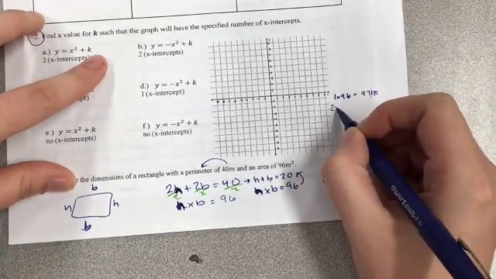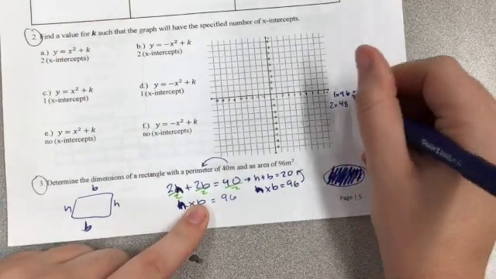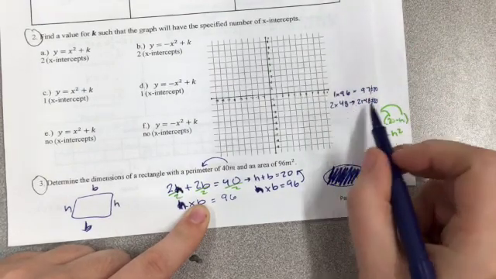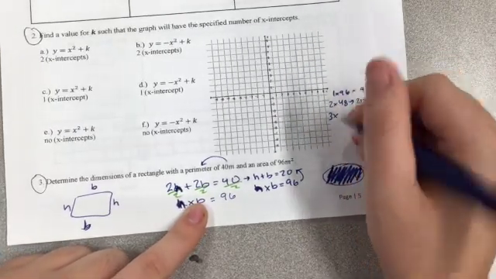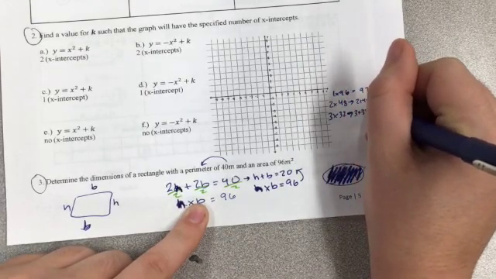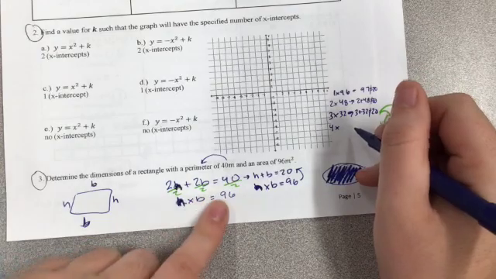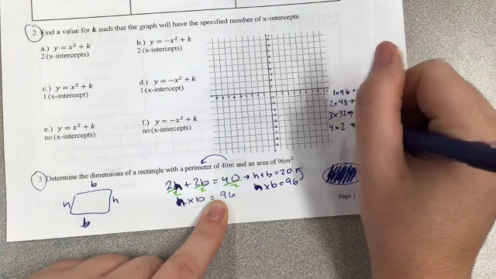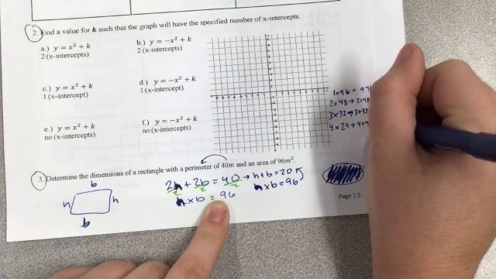Then I'll do 2. 2 times what gives me 96? That would be 48. But 2 plus 48 does not equal 20. That gives me 50, so that doesn't work. 3 times what gives me 96? That would be 32. But 3 plus 32 does not give me 20, so that one doesn't work. 4 times what gives me 96? 4 times 24 gives me 96, but 4 plus 24 does not give me 20.